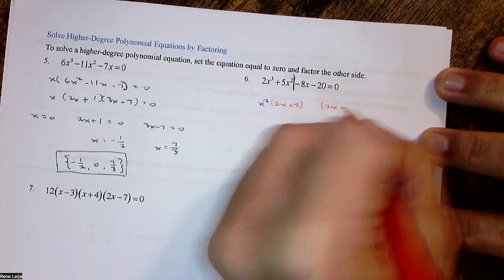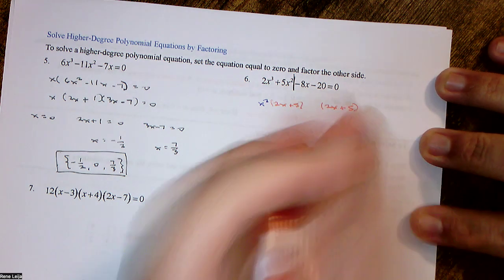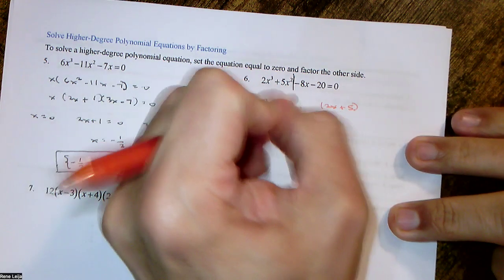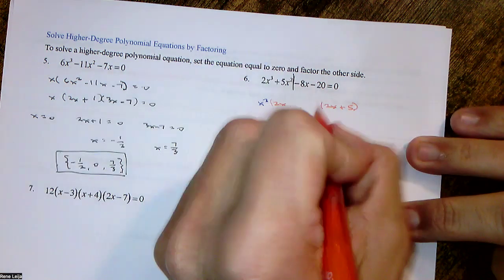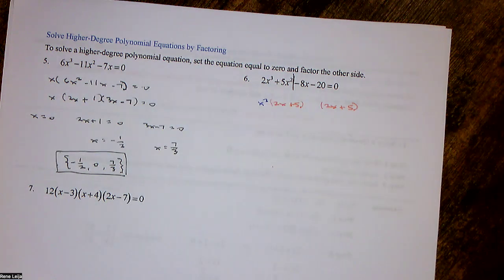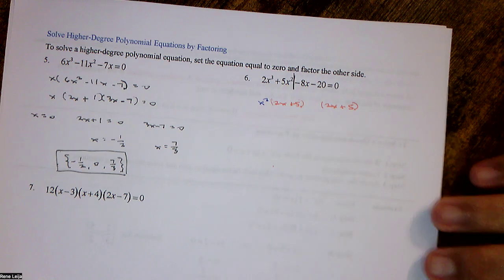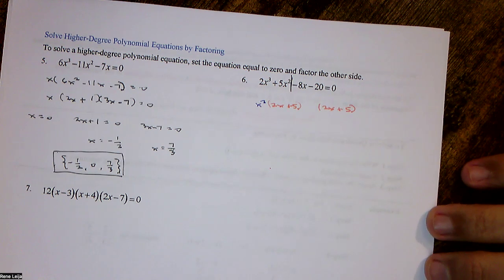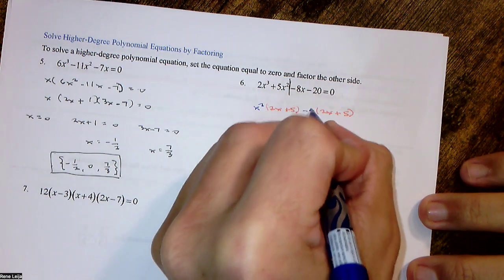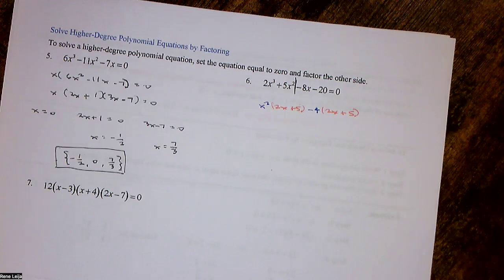Now, the 2x plus 5 has to repeat. Okay, so 2x times what gives me negative 8x? And that would be a negative 4. 5 times what gives me a negative 20? That would be a negative 4. So that means I'm going to take a negative 4 out.